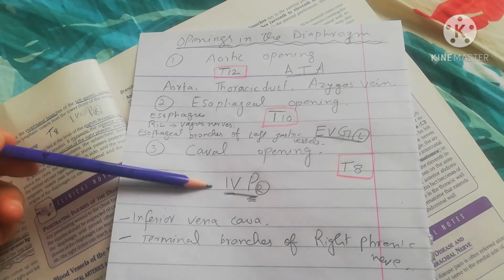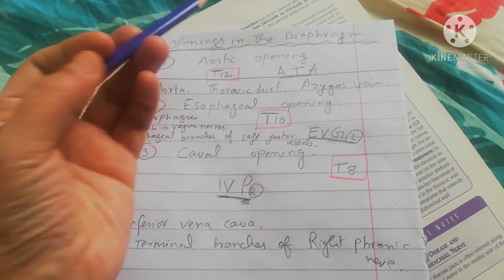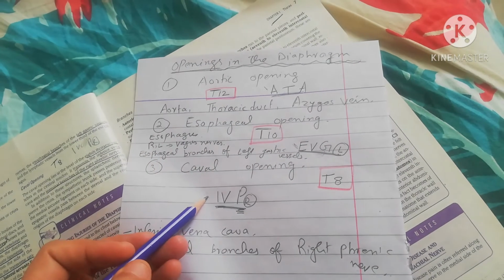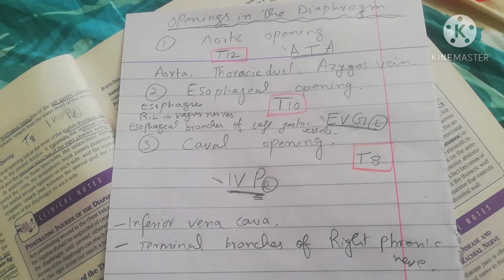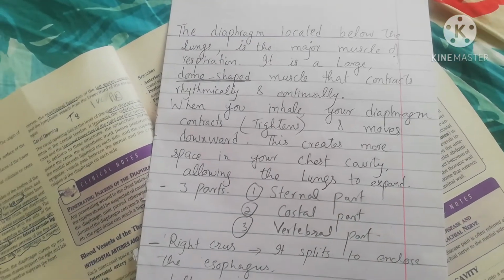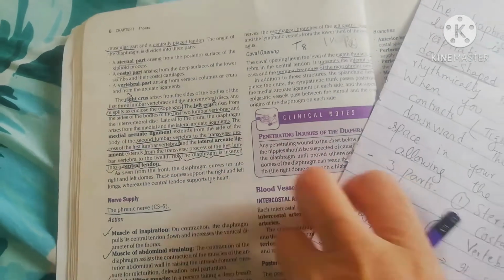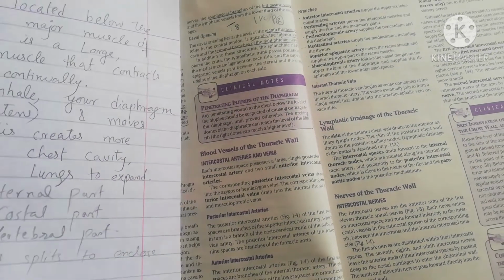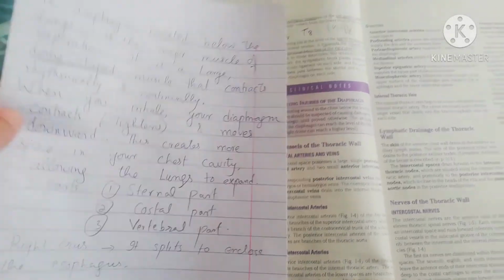Aortic, esophageal opening, caval opening: they transmit, ATA is aorta, thoracic duct, azygos vein. EVGL, esophagus, right and left vagus nerves, esophageal branches of the left gastric vessels. And these are very important notes. I have saved them all, and if you like these notes, please read them carefully and save them in your mind, and must remember these points.